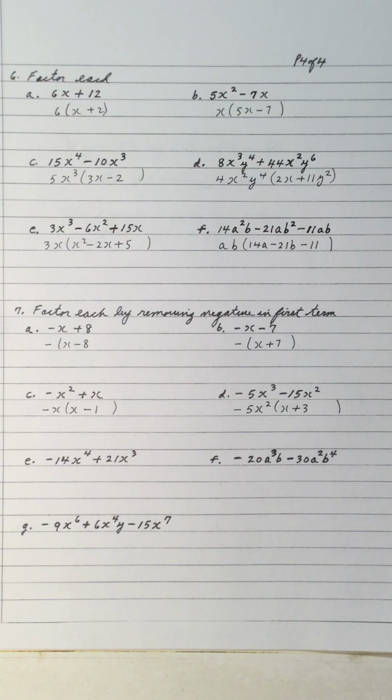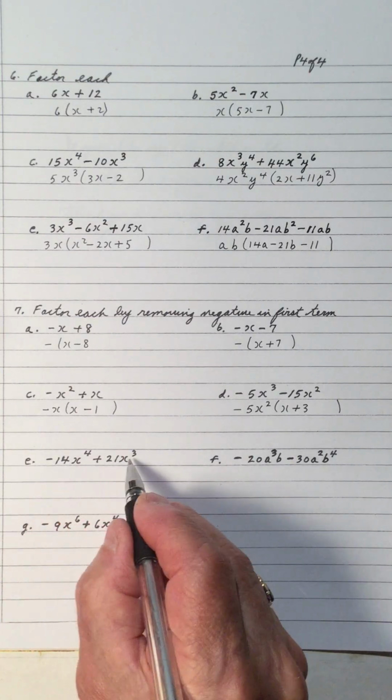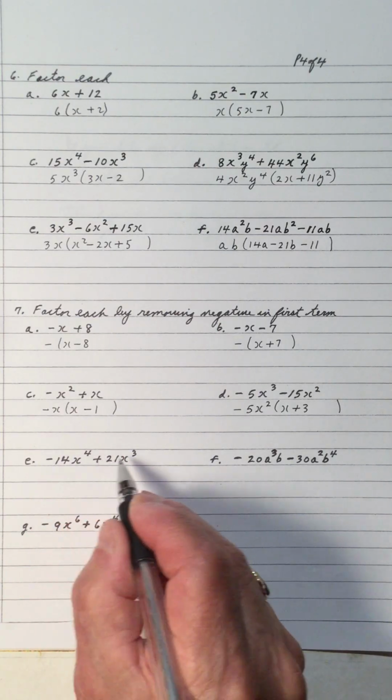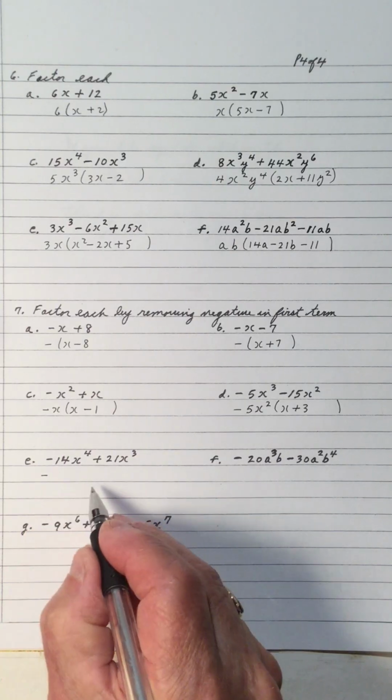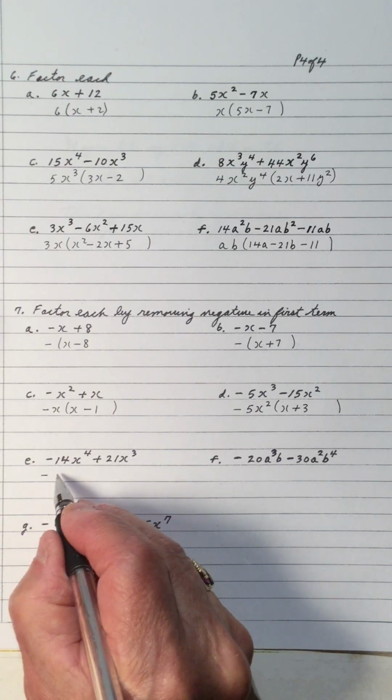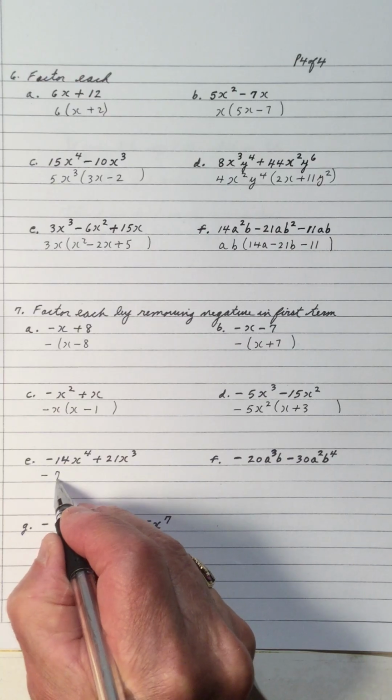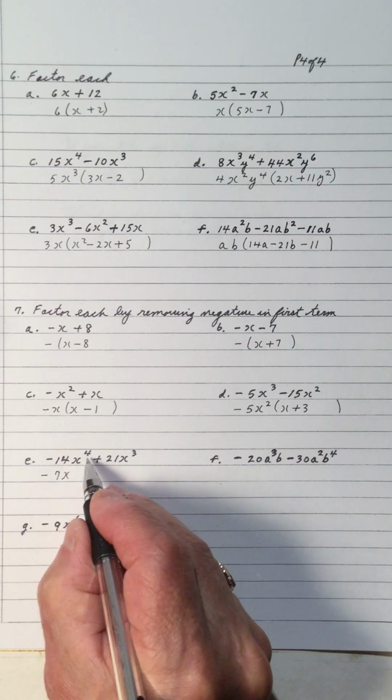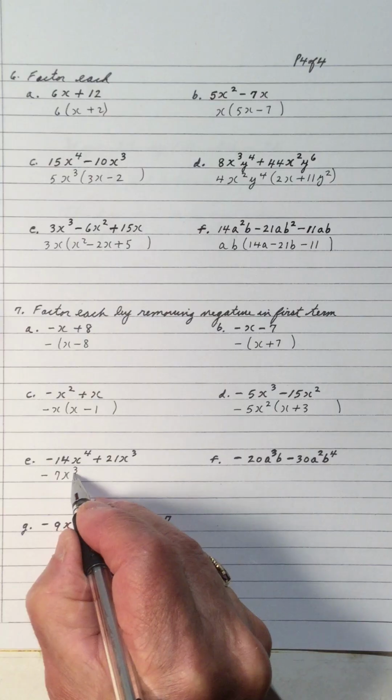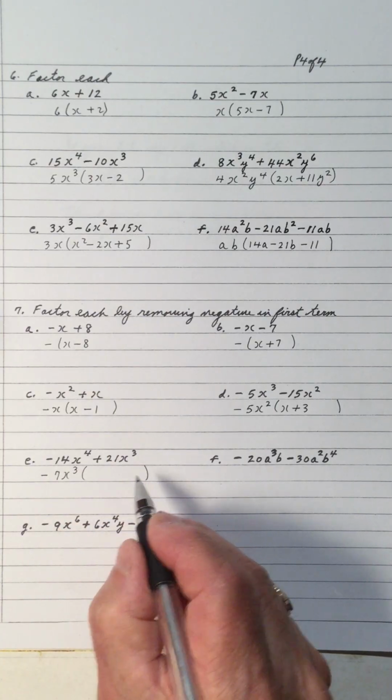E, we have a negative in the leading term because it's x to the 4th, x cubed, so we take out the negative. 14 and 21, I see a 7 as a common factor, and I see an x, and the smallest exponent of x is 3. So let's divide.